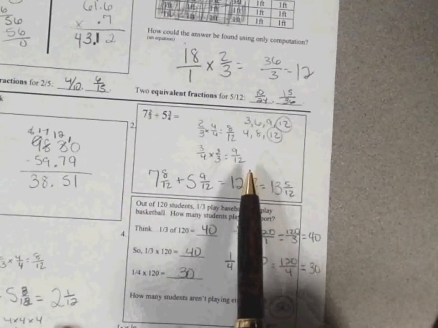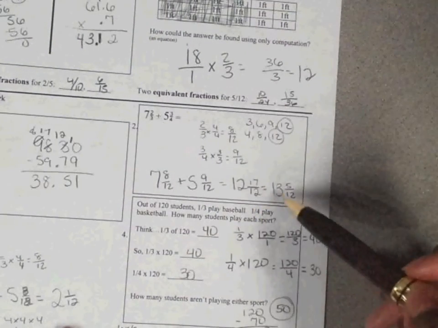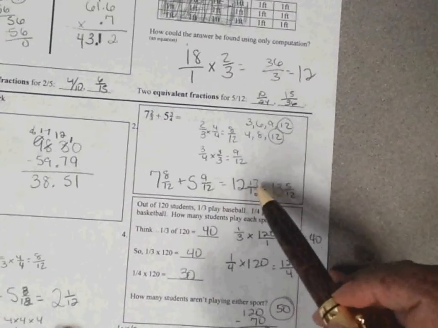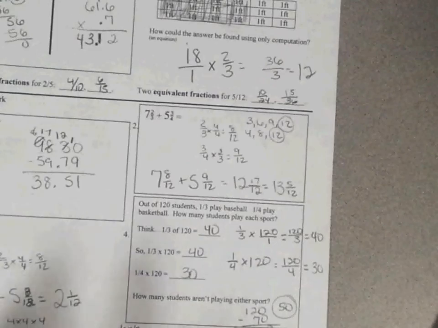This is a fat cowboy, so I have to reduce that. I divide. 17 divided by 12 gives me 1 5/12. So I add my 1 to 12, and that gives me 13 5/12.